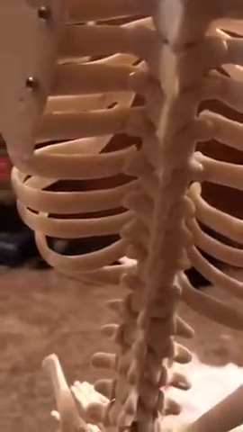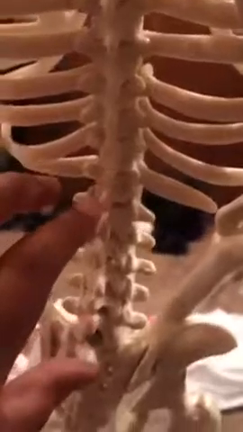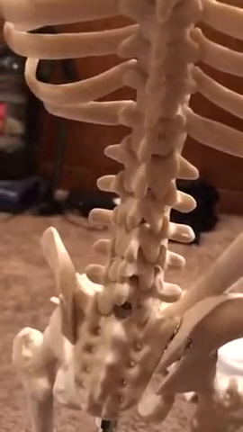From here and down, it's the thoracic, and this part right here, it's the lumbar, and then the sacrum, which is the bottom part right here.